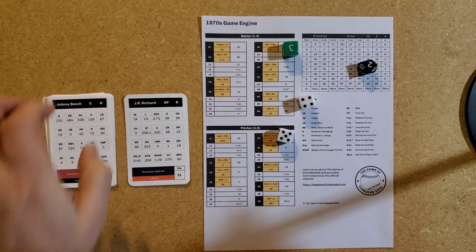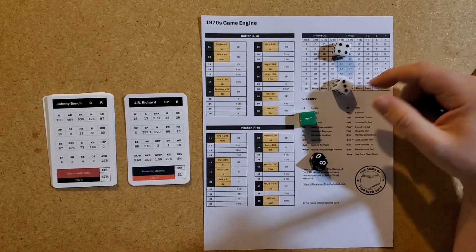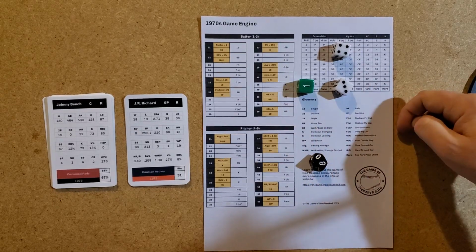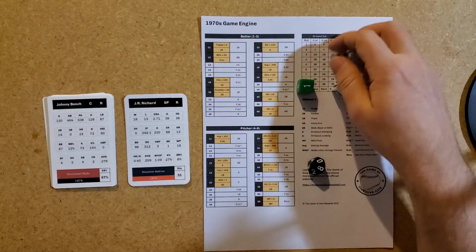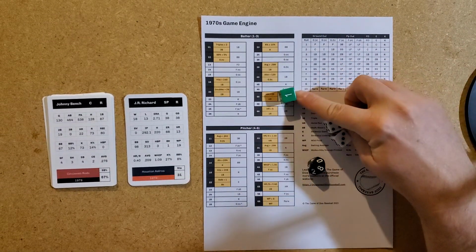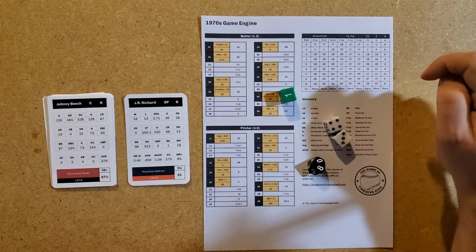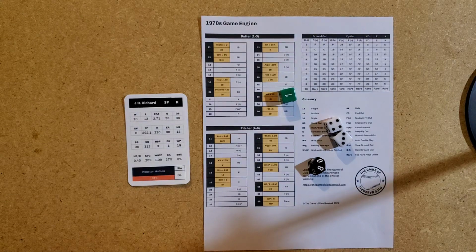Okay, Johnny Bench to the plate. 2 down and nobody on for Johnny Bench. This is going to be off the batter side again. A 34 is going to be a ground ball, a normal ground ball, just a regular 2-hopper, and that's going to go to the second baseman. So Johnny Bench also grounds out to the opposite side, and that's out number 3.